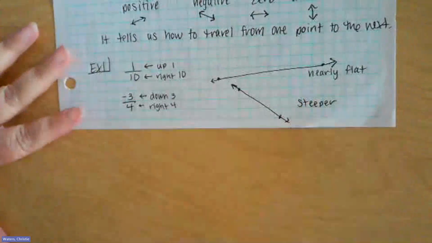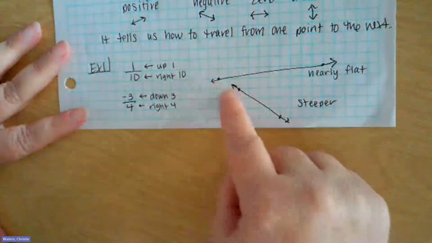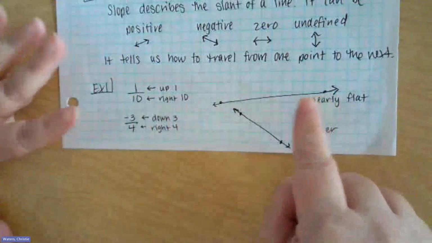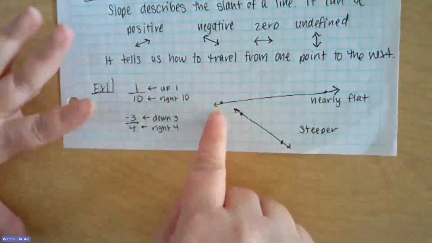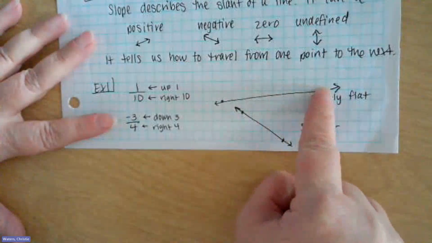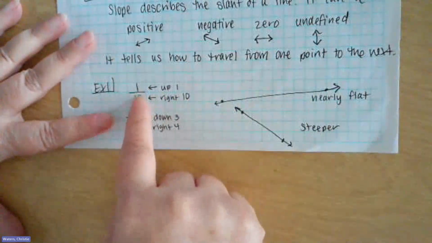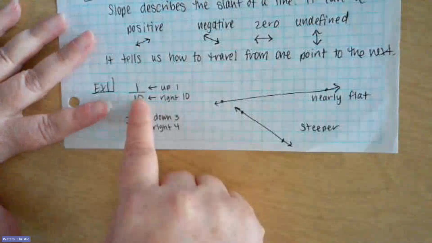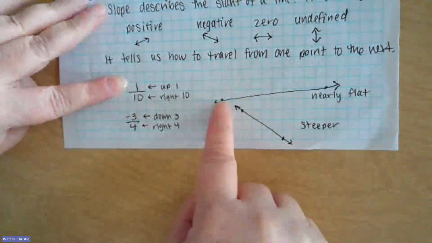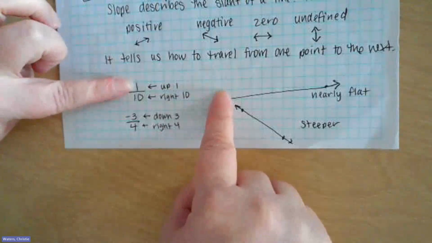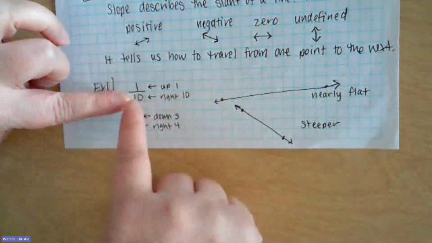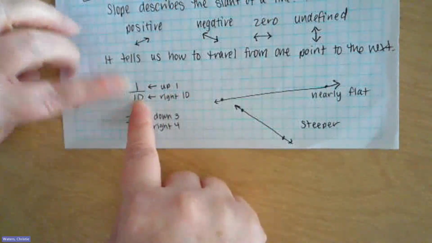So let's look at example 1 here. When I look at this line right here, it's nearly flat, right? It's a very flat line. And one of the things that will indicate that is the rise is much shorter than the run. So when we write our slopes, we always write rise over run. You probably remember that. So to get from one point to the next point, I have to go up one. So that's where this one comes from. And I have to go to the right 10 spaces. So that's where the 10 comes from, right?